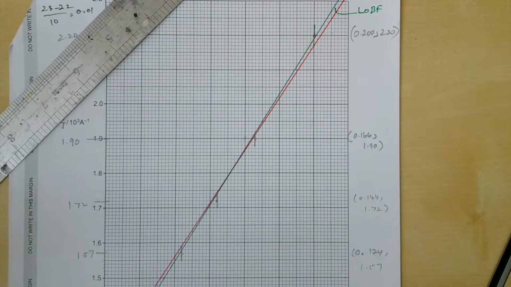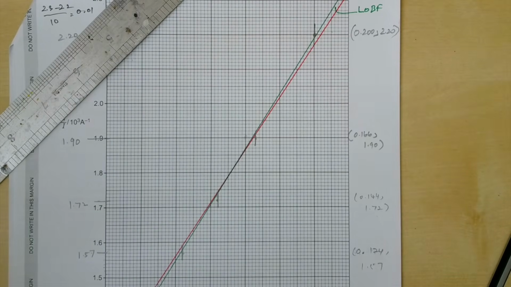The conditions for best fit and worst fit: they should cross each other and should not be parallel to each other. Most people think that they draw a line parallel to the gradient as the worst fit. No, it's not. The line of best fit and the line of worst fit must cross each other.